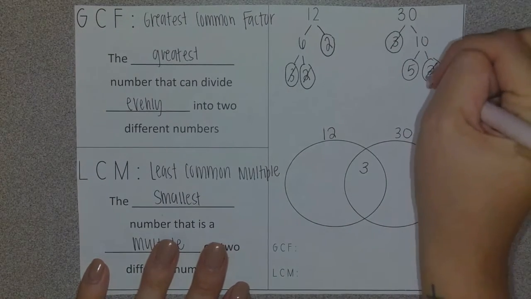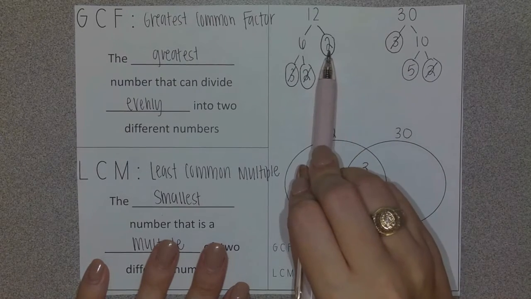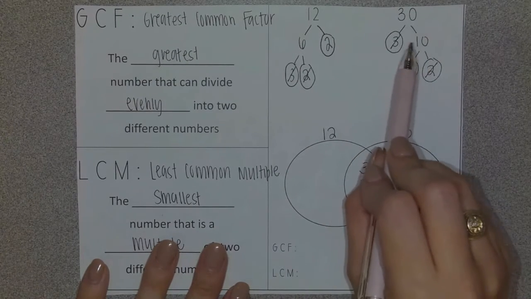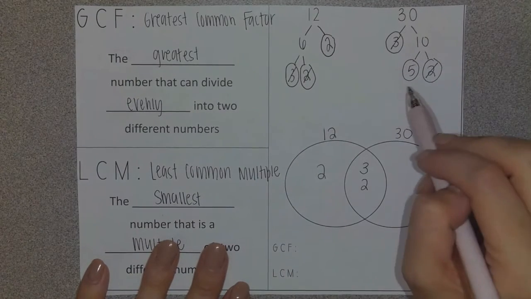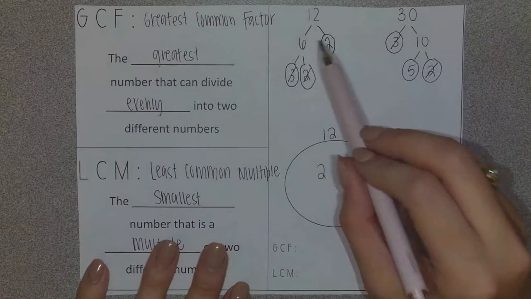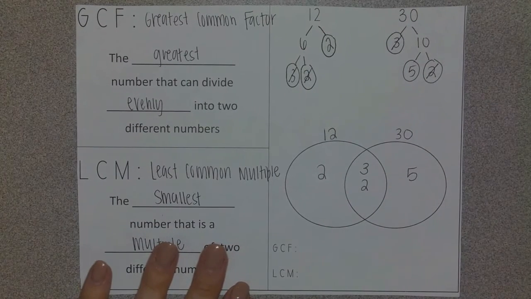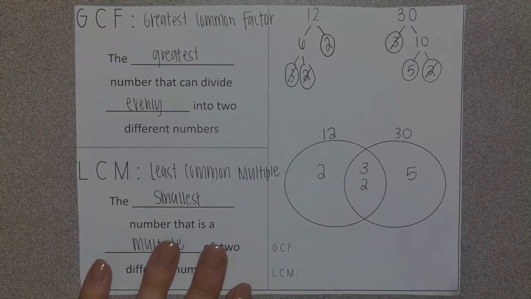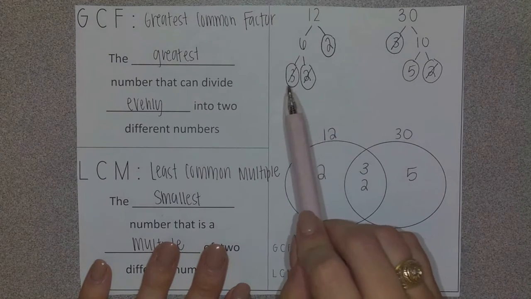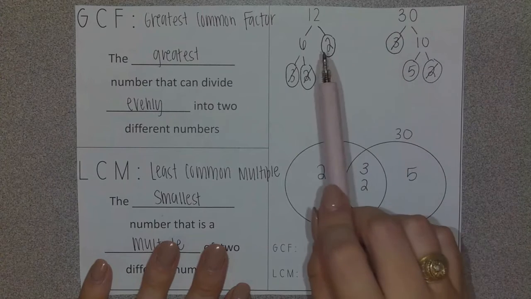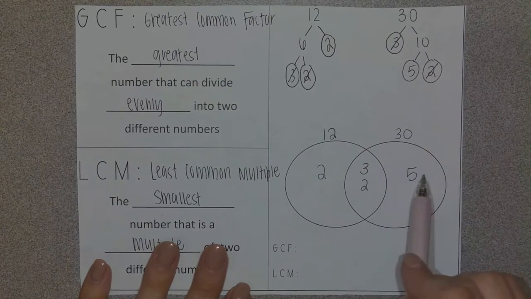12 has a 2, and so does 30. So I'm going to write it in the middle. But then 12 has a 2, 30 does not have an extra 2. So that leftover 2 belongs just to the number 12. And then 5 belongs to 30, but I don't have the prime factor of 5 in the number 12. So 5 just belongs to the number 30. So here is my completed filled out Venn diagram. So again, when I look up here at my factor trees, I cross off the ones that they have in common, and I leave the ones that are specific to that number uncrossed, and they go on the appropriate side.